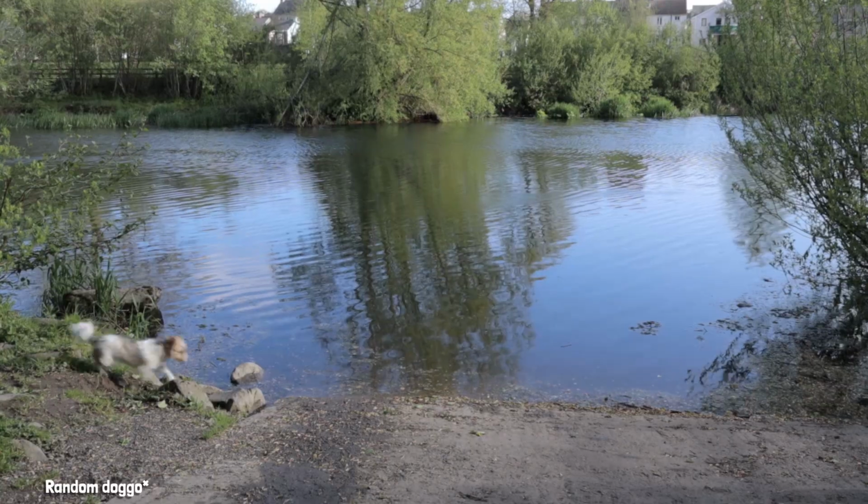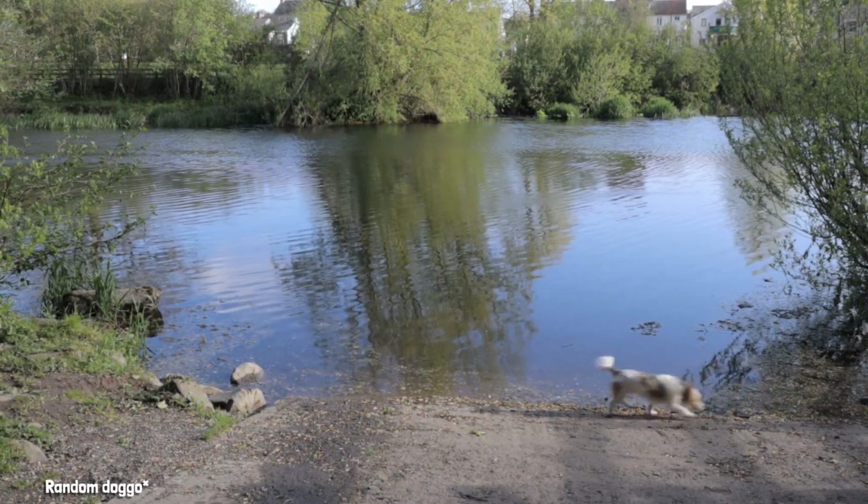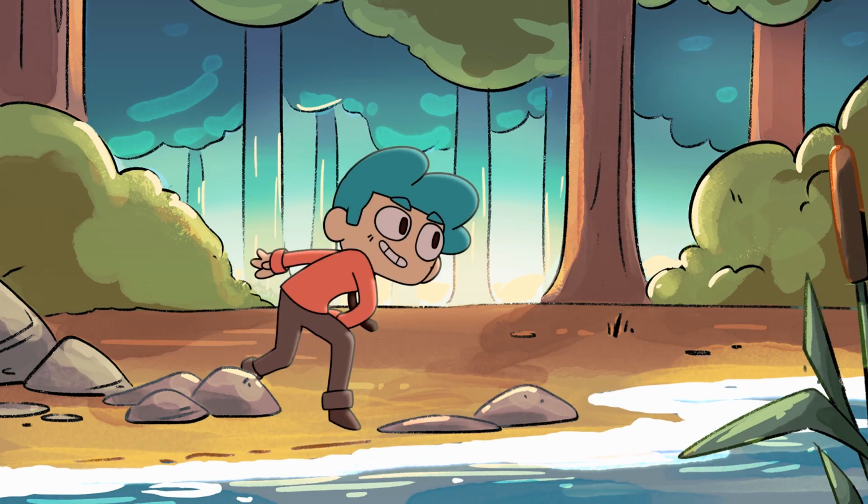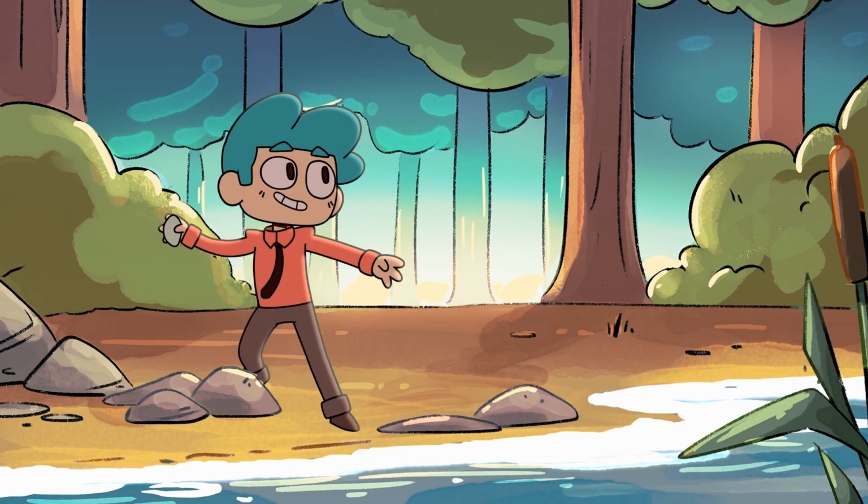I started my day with a long walk around the castle. That's when I got the idea for this cutout shot, and I needed it to be simple in order to finish it in one day.